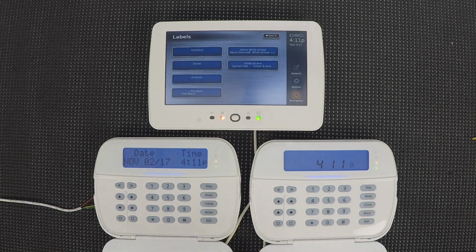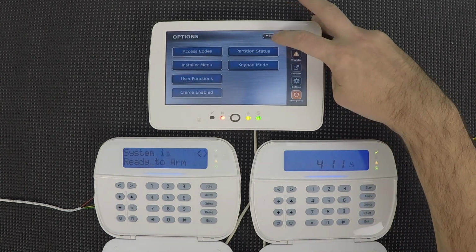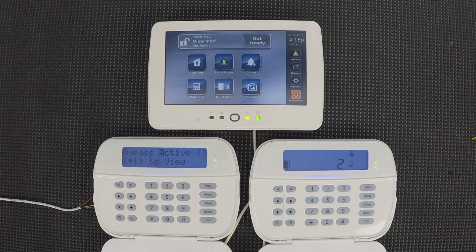So now that we have shown some of the programming and how they differ, the next thing I want to look at is open zones. I've opened up a couple of the zones on the system here so you can see what each keypad shows when there's an open zone and the system's not ready to arm.